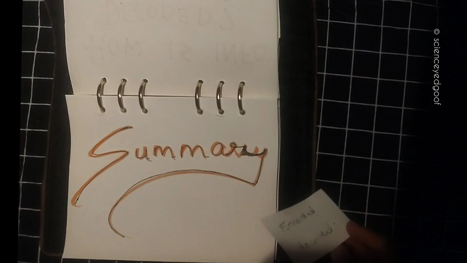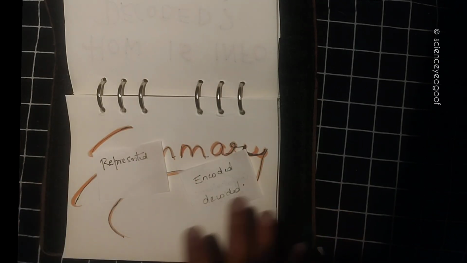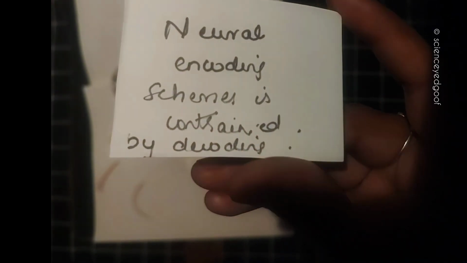And the most important thing is that any encoding scheme is constrained by the ability of the downstream neurons to decode this information. So the neural encoding schemes are constrained by decoding.